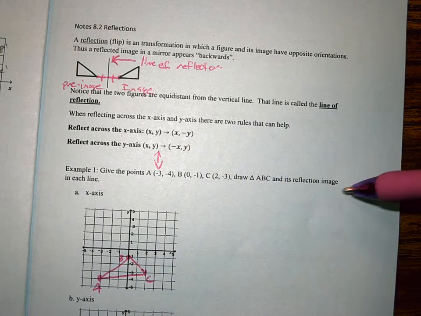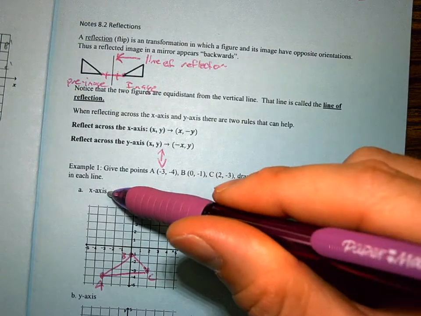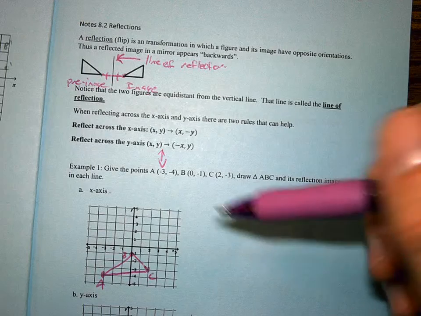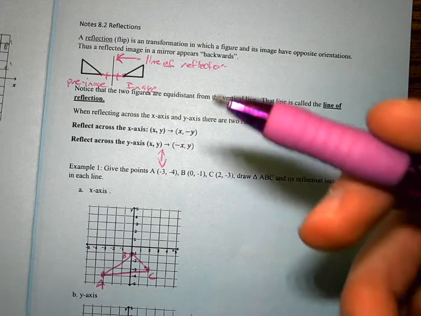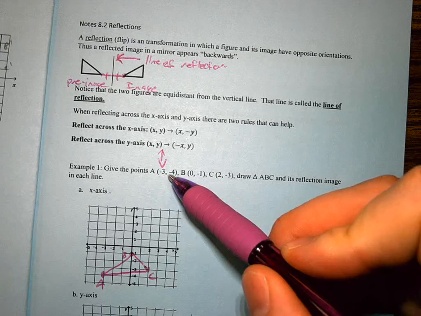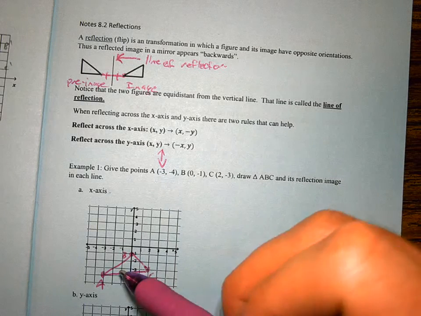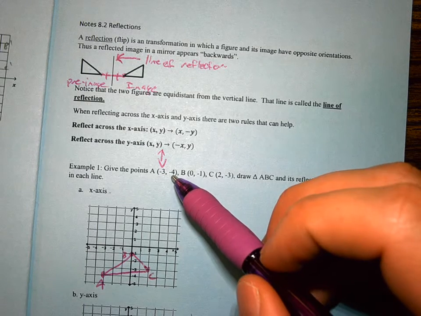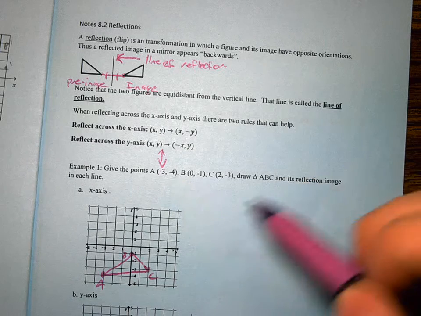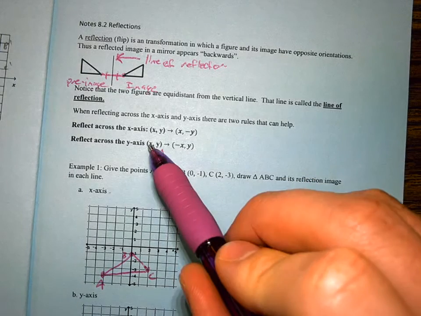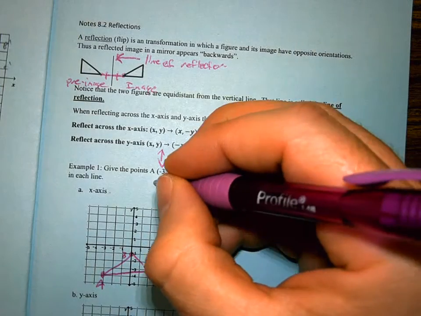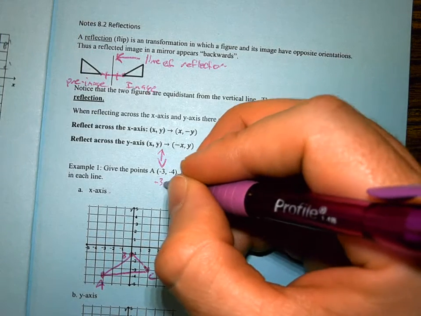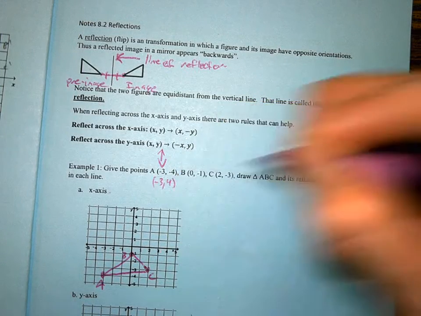Draw a triangle ABC and its reflected image over the x-axis. So we're going to flip over this axis. So two ways to go about doing this. You can find the new coordinate. Now remember, our y value is going to stay the same. Scratch that. Our x value is going to stay the same. Our y value will switch. So this will go from -3, -4 to -3, 4.